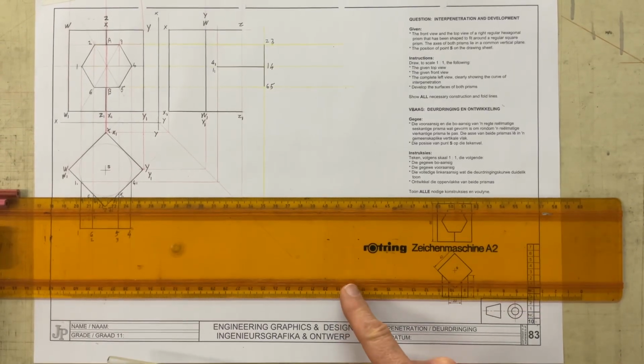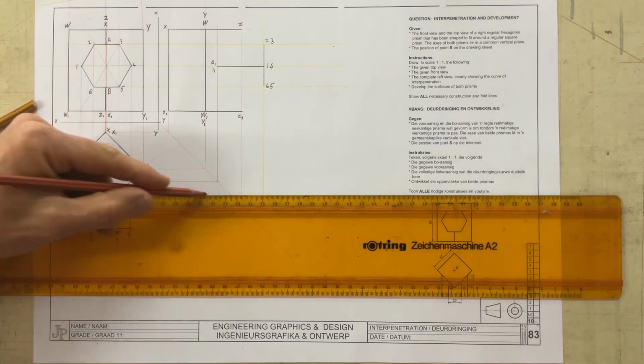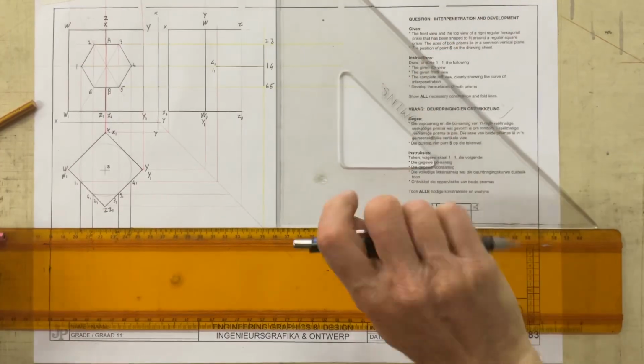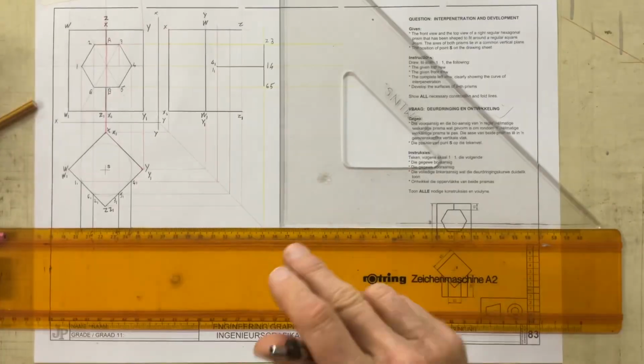Let's have a look at 6 dash and 5 dash. So let's take that across over here. 6 dash and 5 dash and 3 dash and 2 dash. Taking that up.